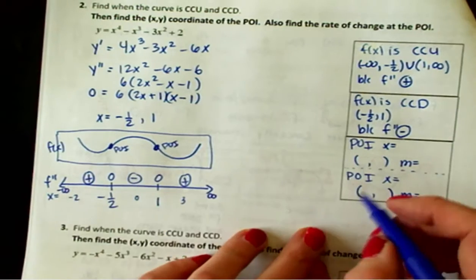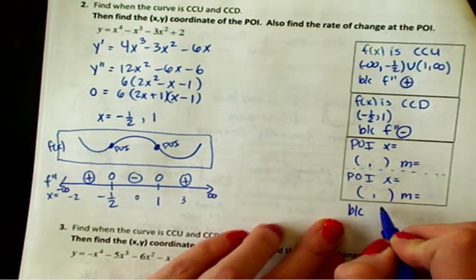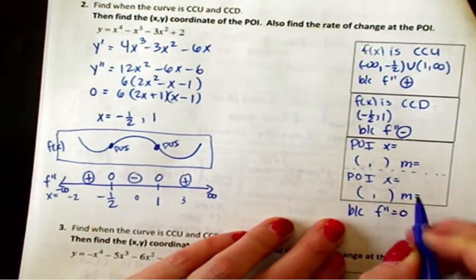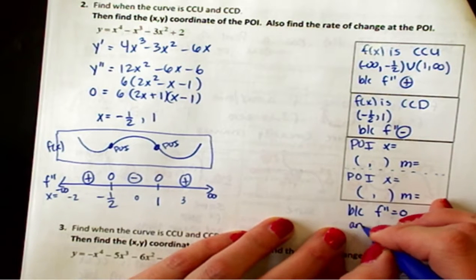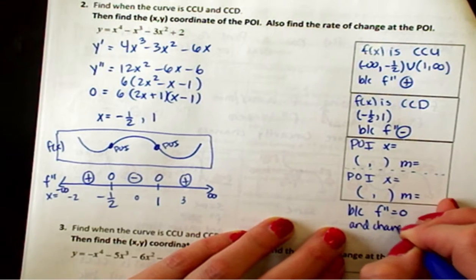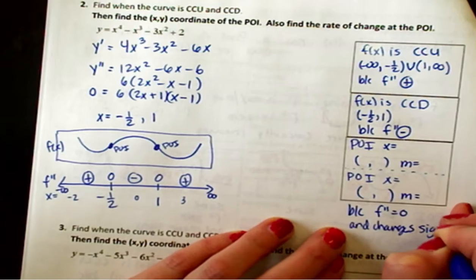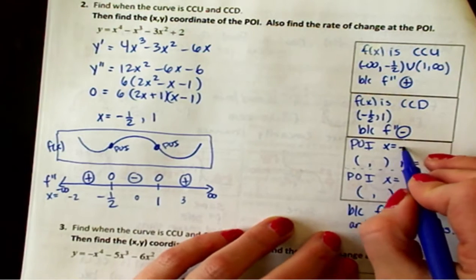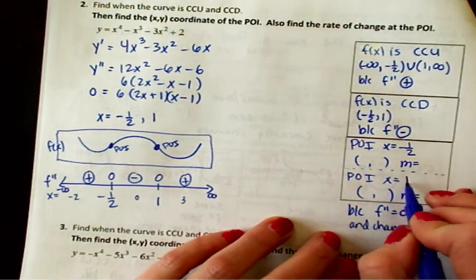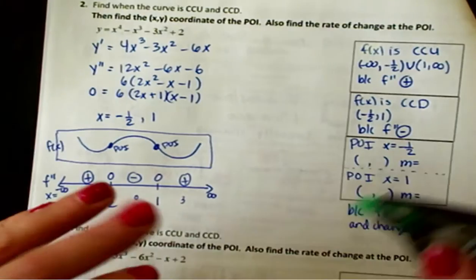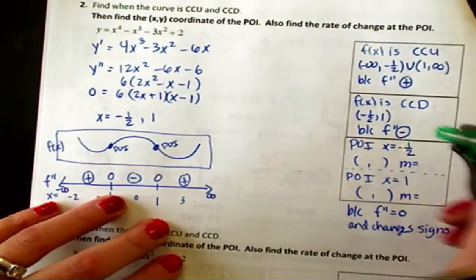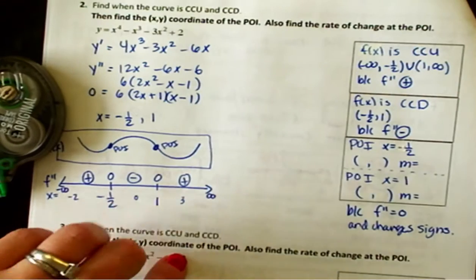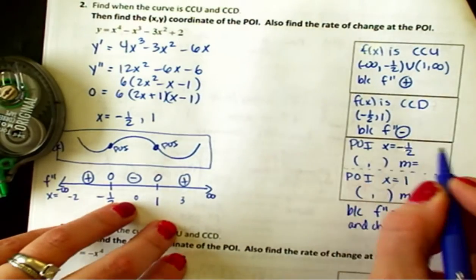Okay, now my reason here, because f double prime is 0 and changes signs. Okay, now I actually have to figure out what these quantities are going to be. Okay, that's a minus 1/2.